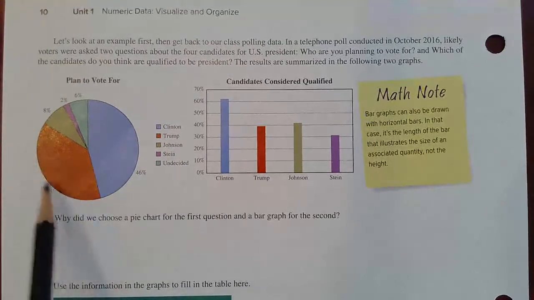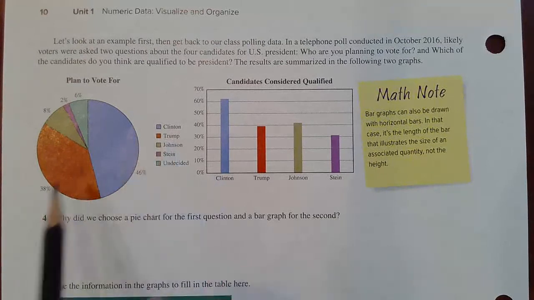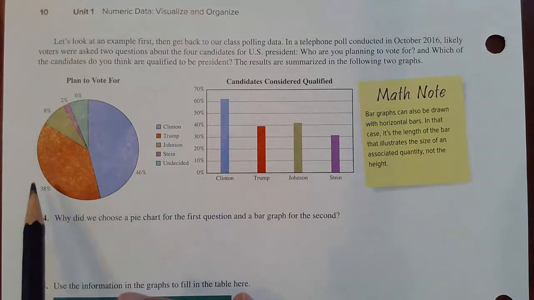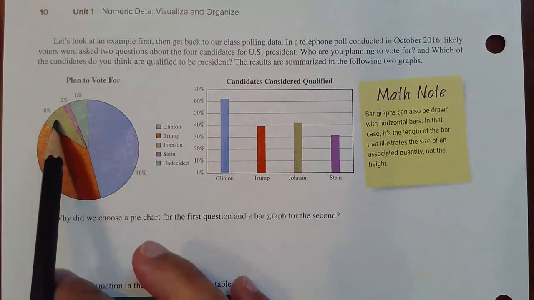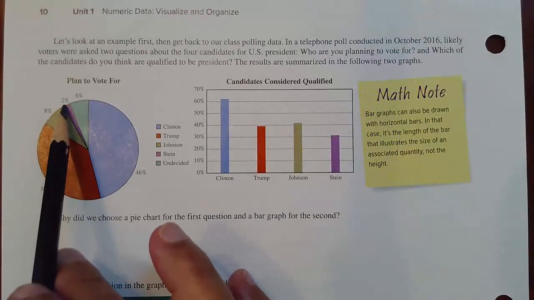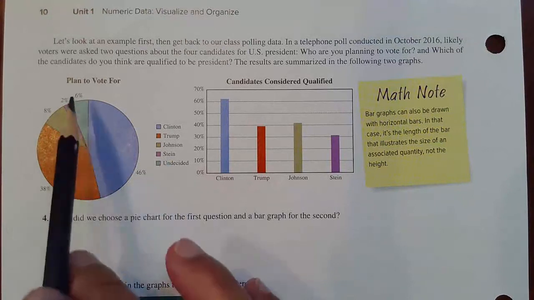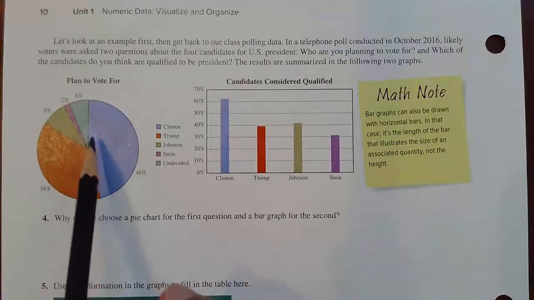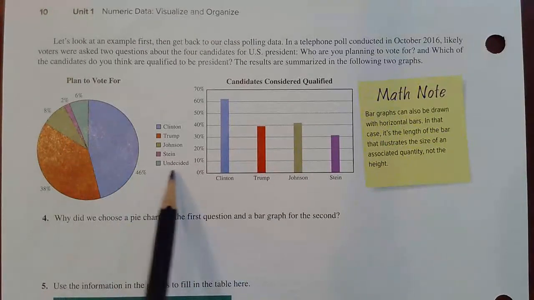Then this next section, which is kind of reddish orange, is devoted to Trump, 38% for that, and so on. This next pea green color is for Johnson, 8%. Next little tiny portion at 2% is for Stein. And this last portion, which is kind of bluish green, is undecided.